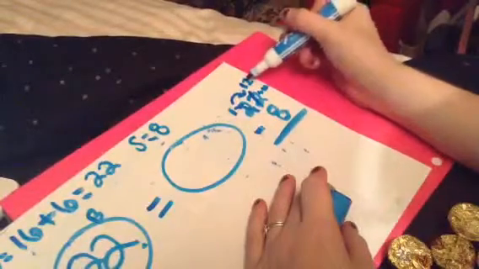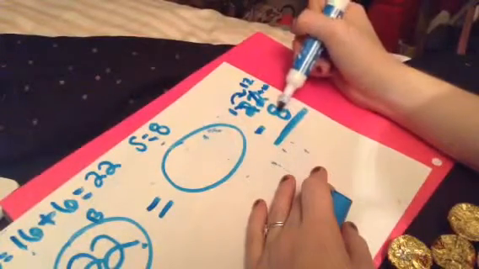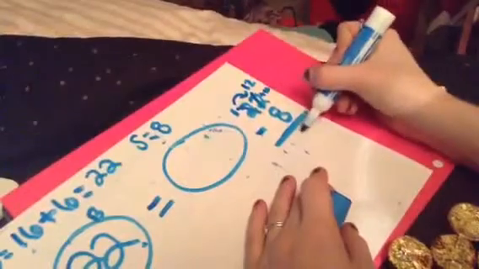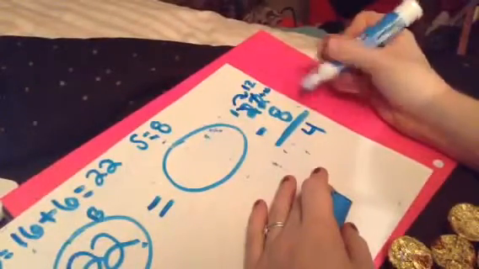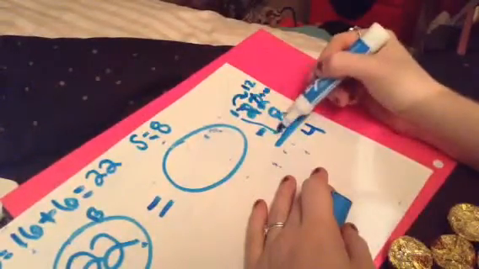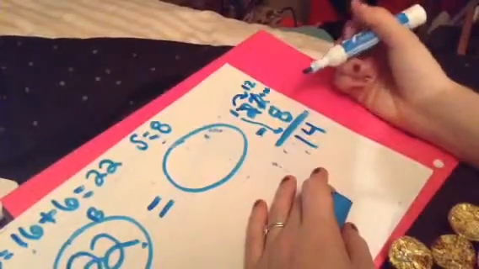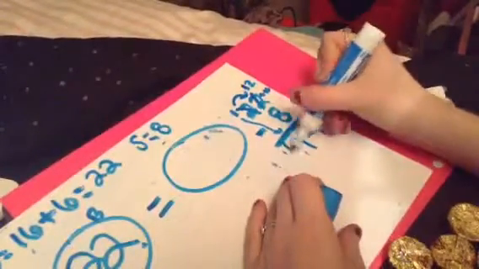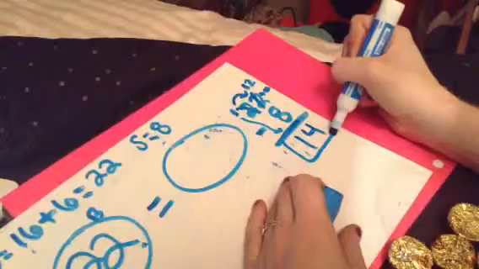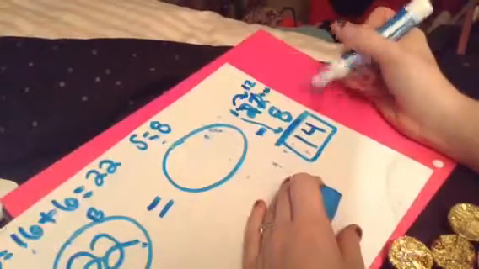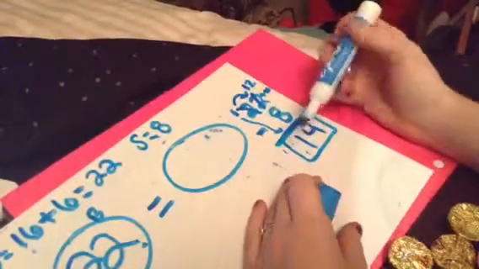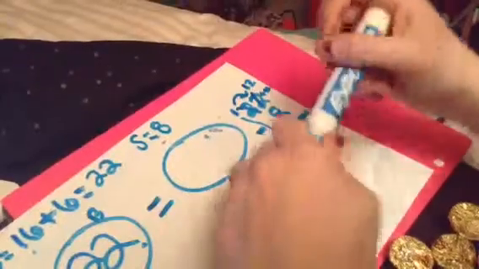So 12 minus 8 is 4. 1, bring it down, is 1. So from our math, we think Billy has 14 more pieces than Susie.